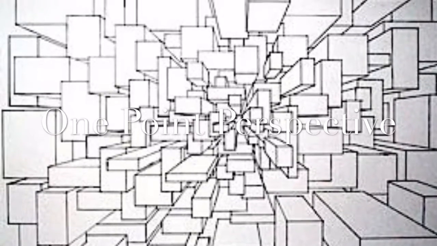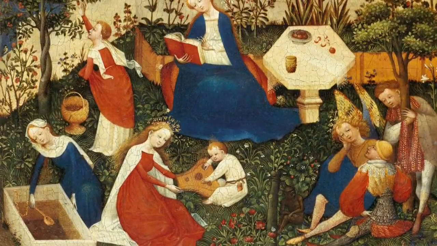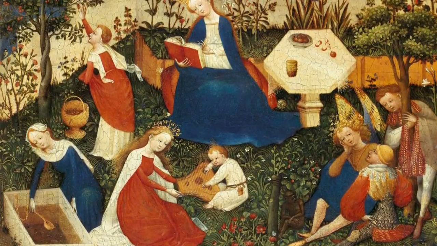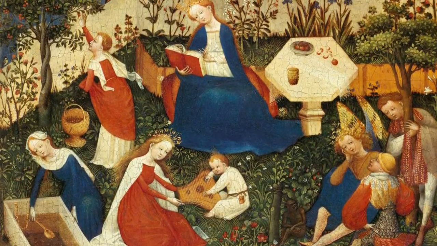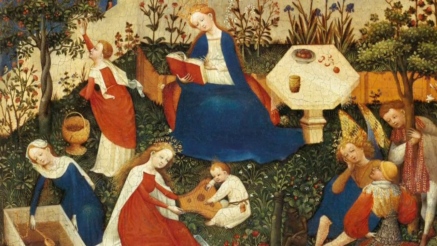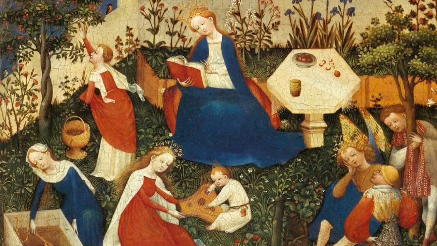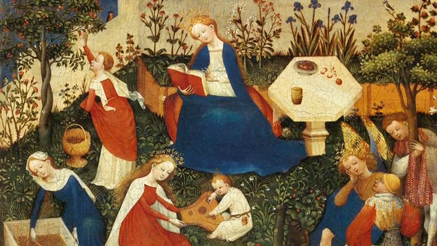Today we learn about one-point perspective. There was once a point in time when artists painted with no sense of space or depth. Figures and objects appeared flat. Objects and people away from us appeared the same size as something meant to be depicted very close to us. These paintings did not use linear perspective.